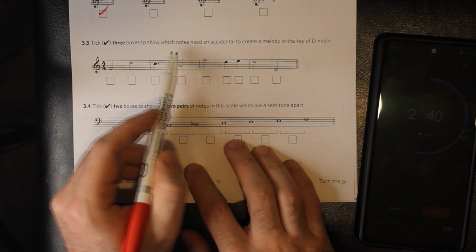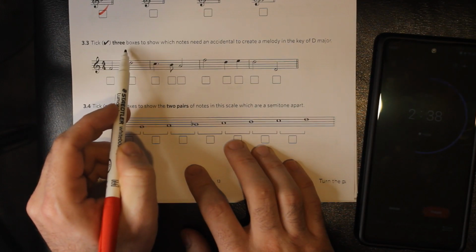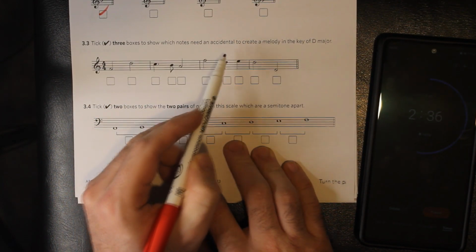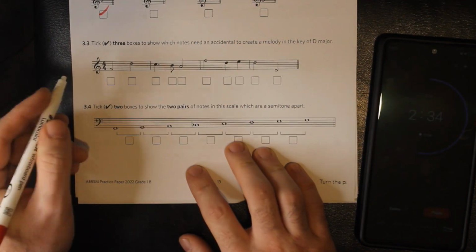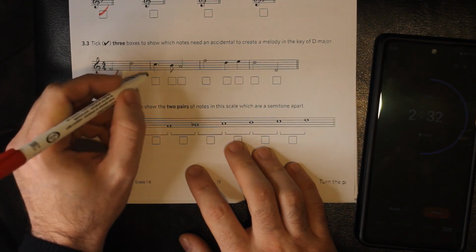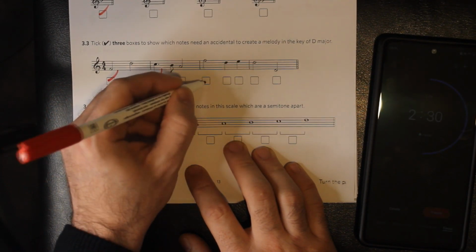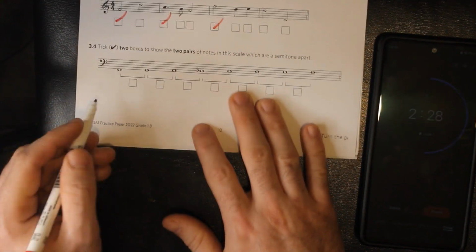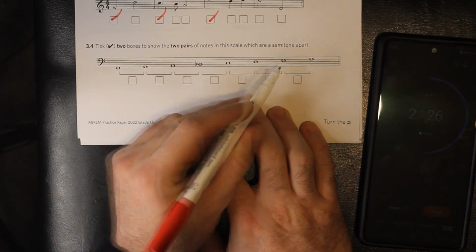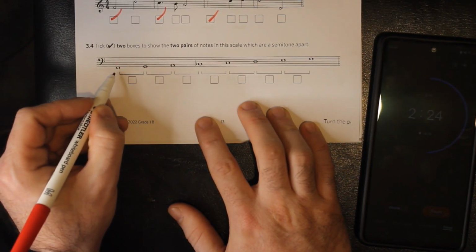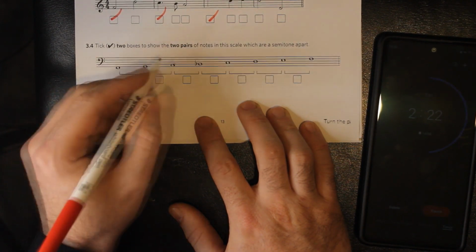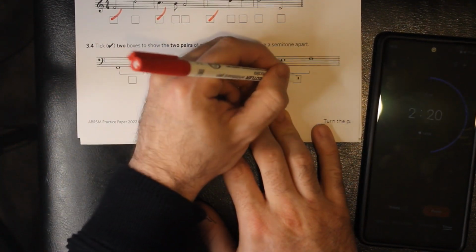We've got 3 boxes to show notes, accidentals. Oh, I'm not reading it properly. 3 boxes to show which notes need an accidental to create a melody in the key of D major. That one. We need that one. We need that one. Done. To show the pair of notes a semitone apart. So this is the F major scale. So we've got the B, A to B, and then the E to F.